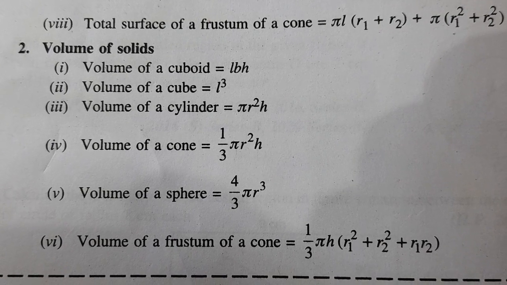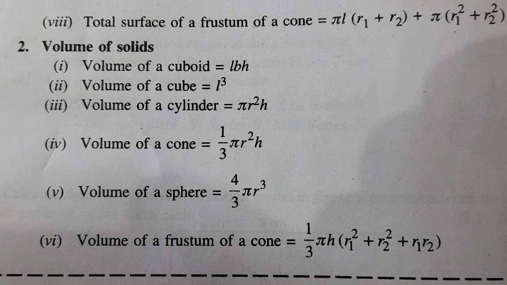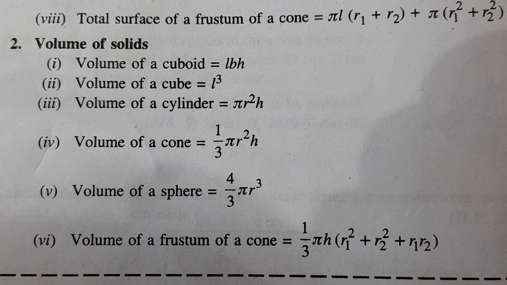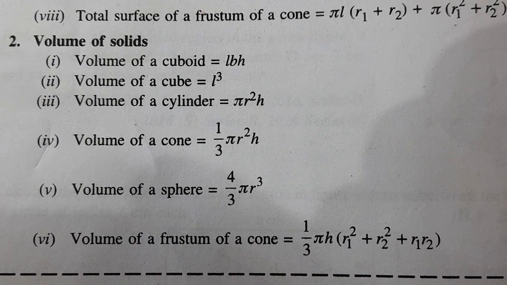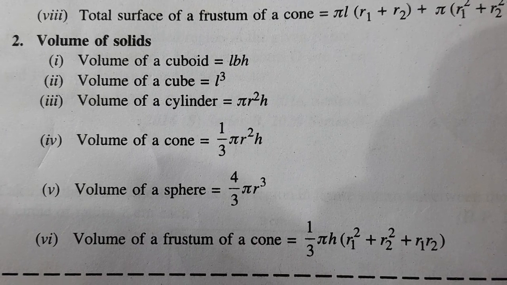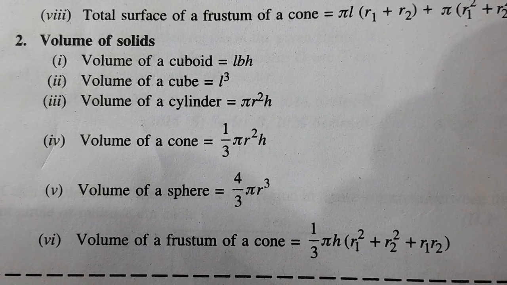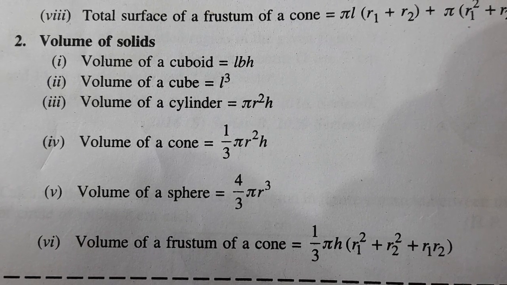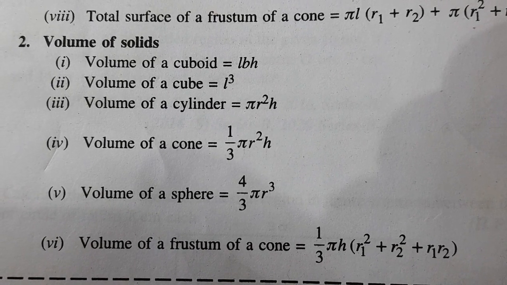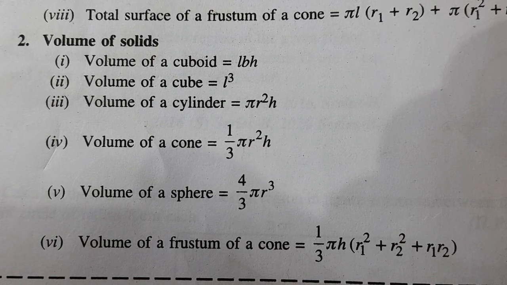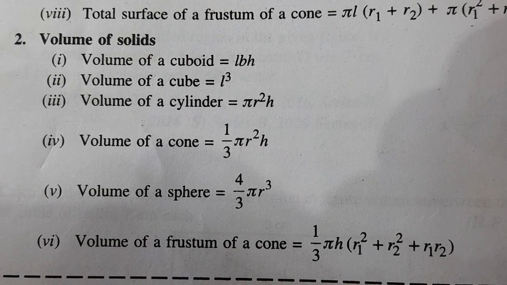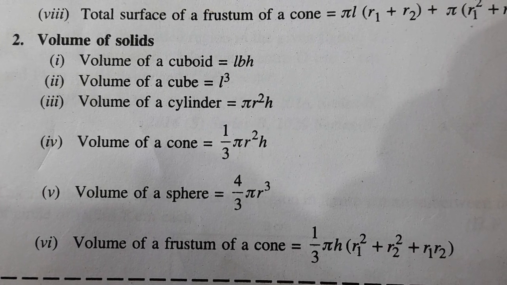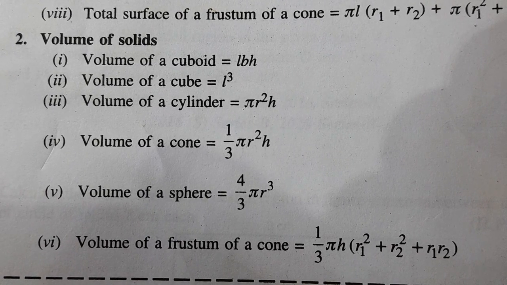Next we have volumes of the solid. The first one is volume of a cuboid, that is L into B into H. Second one is volume of a cube, that is L cube. The third one is volume of a cylinder, that is pi R square H. The fourth one is volume of a cone, that is 1 by 3 pi R square H. The fifth one is volume of a sphere, that is 4 by 3 pi R cube.